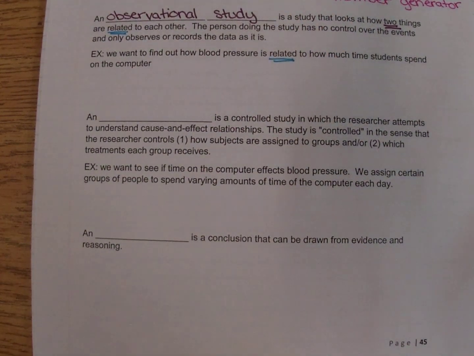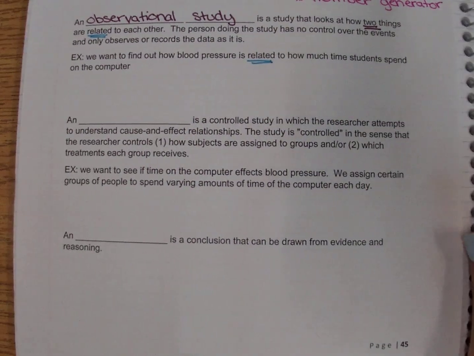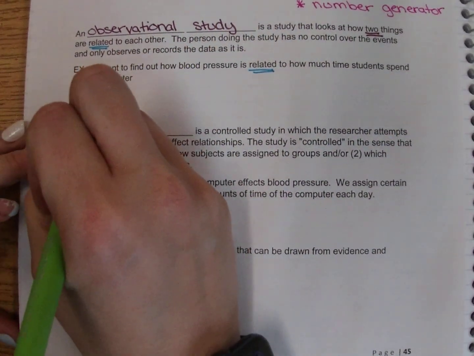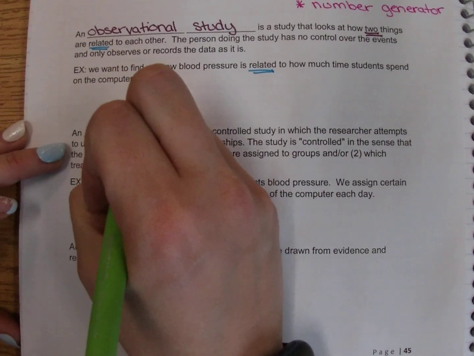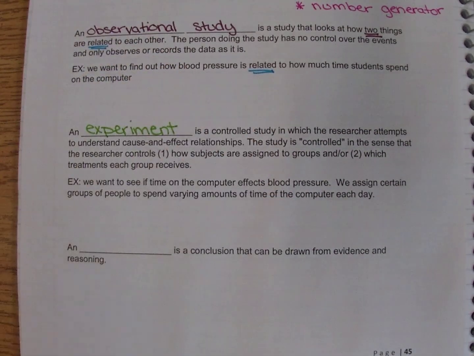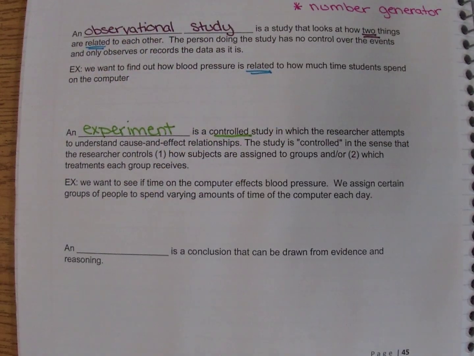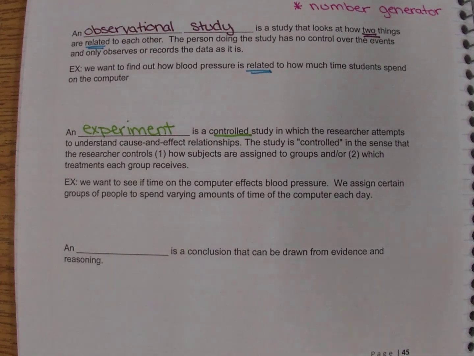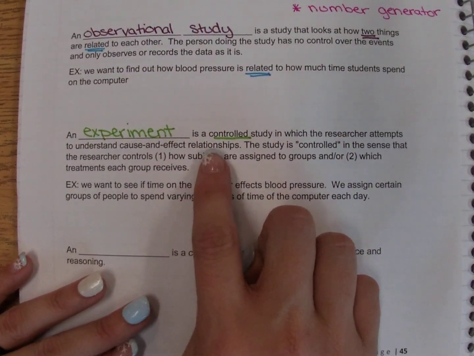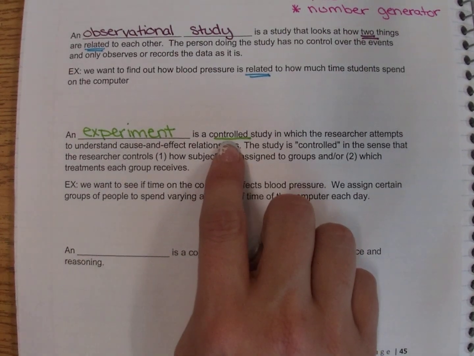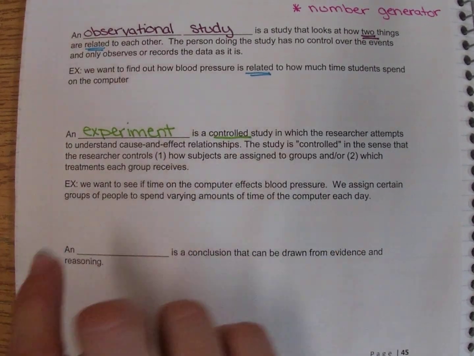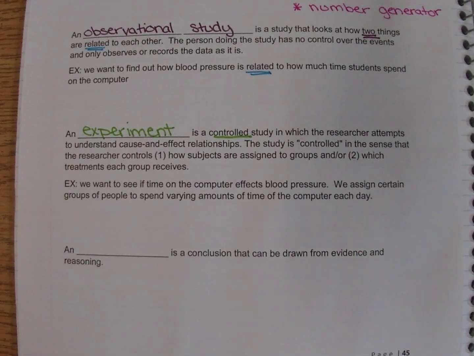The third type of study that we can do, and hopefully we're all familiar with this word, is an experiment. An experiment is a controlled study in which the researcher attempts to understand cause and effect. So there is a relationship, but we are controlling part of the study to try and show a cause and effect. The study is controlled in the sense that the researcher either controls how subjects are assigned to groups and/or which treatments each group receives.